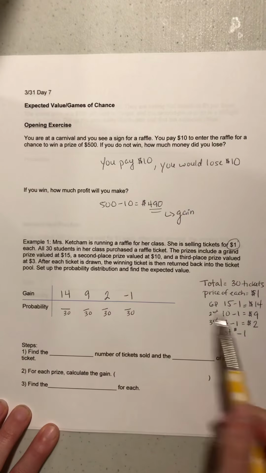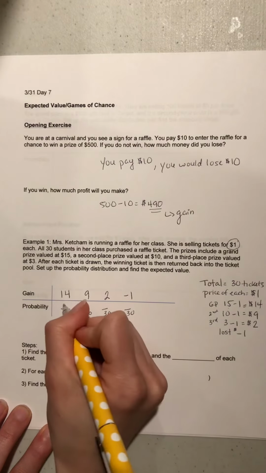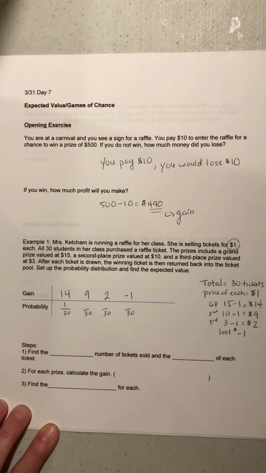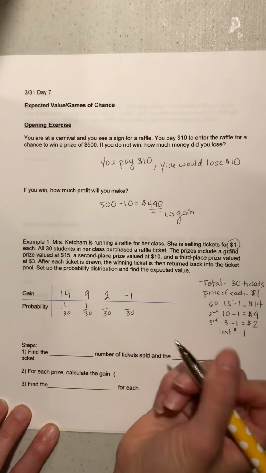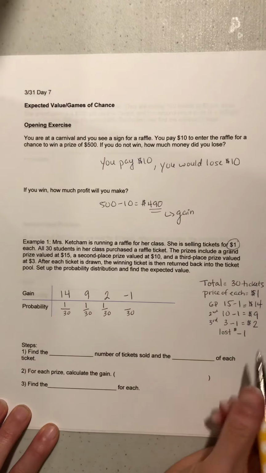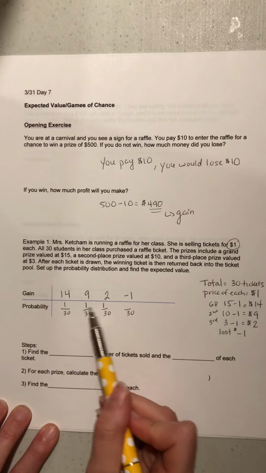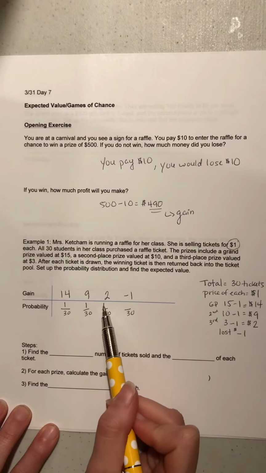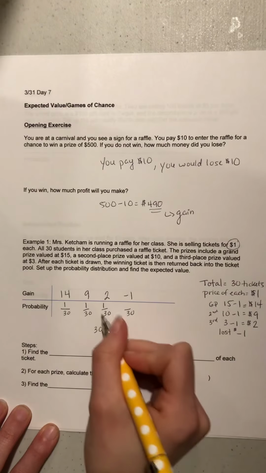But how many people can win the grand prize? Well, out of the 30 students, only one person is going to win the grand prize. How many people can win the second place prize? Also one person. But there are a lot more losers than there are winners. So we have 1, 2, 3 people that can have a chance to win a prize. Well, 30 people and only 3 people win.